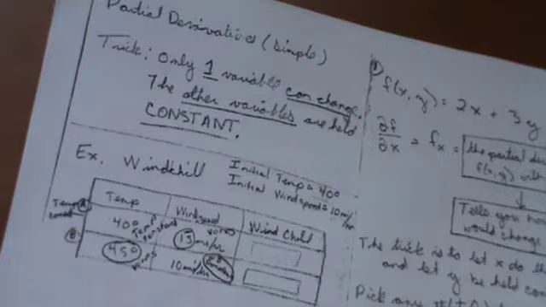Okay, so only one of your variables can change. You can't change all the variables or multiple variables at the same time in this class. Okay, so I have to teach you the most basic form of the partial derivatives, which is only one variable can change. In the real world, multiple variables change all the time at the same time, right? But in this class, we'll only let one of the variables change.